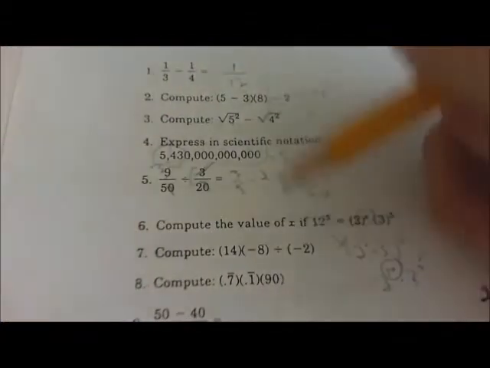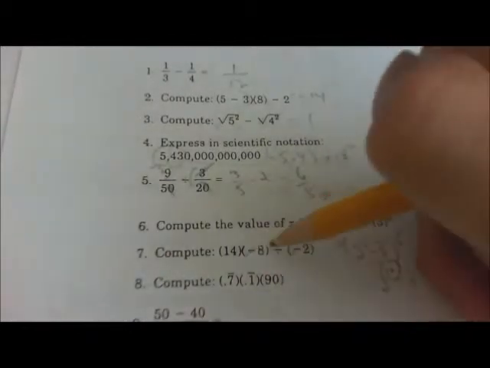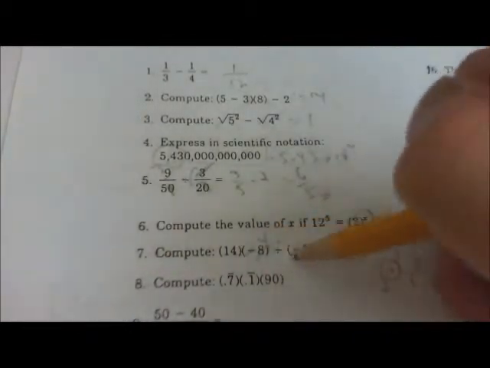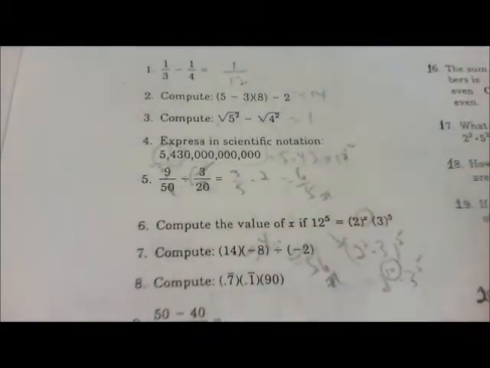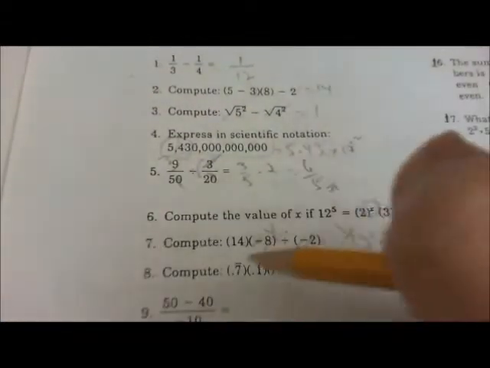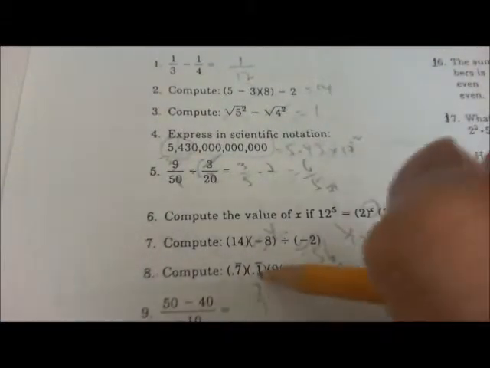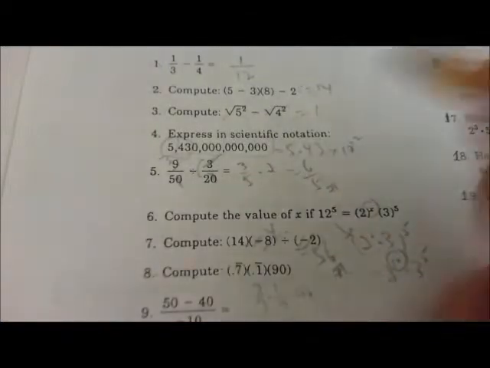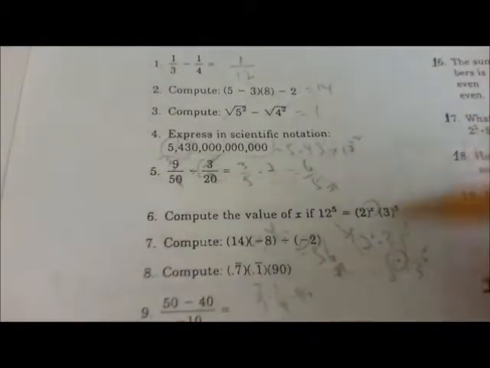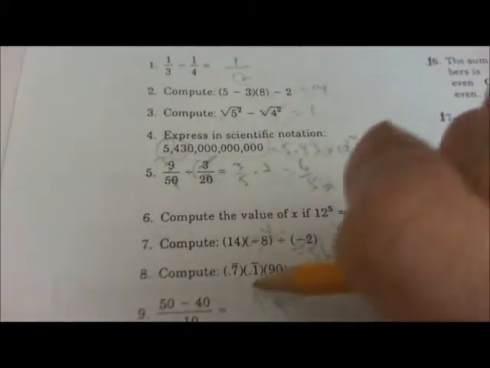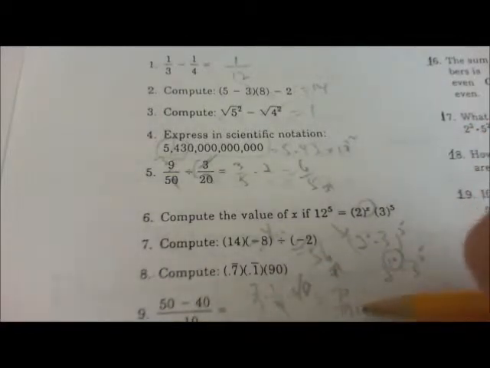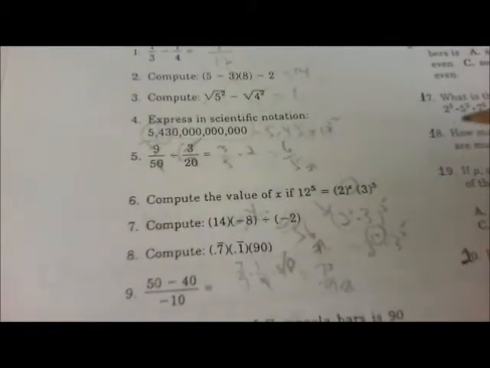14, 7. So divide by 2. So take this divide this, this will become positive. This divide this is 4. So 14 times 4 is 56. So you notice that this is 7 9, this is 1 9, this is 90. So you cancel this, you got 10. So you got 70 over 9 in this answer.